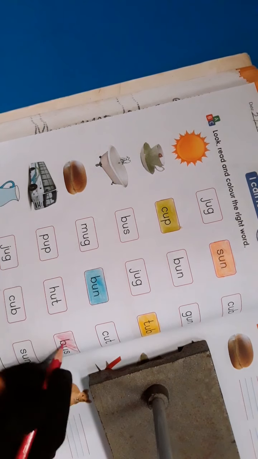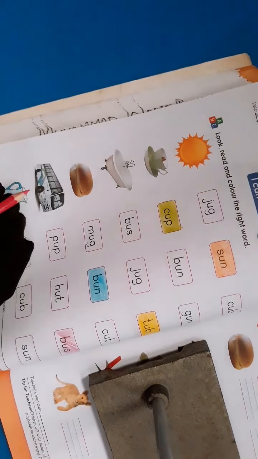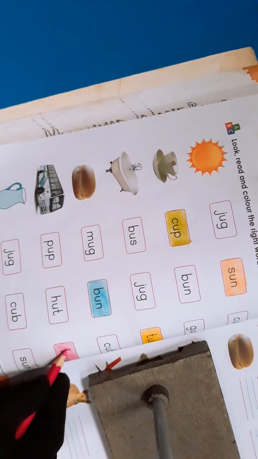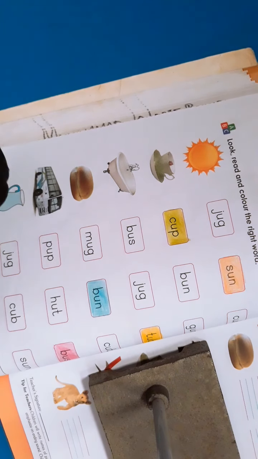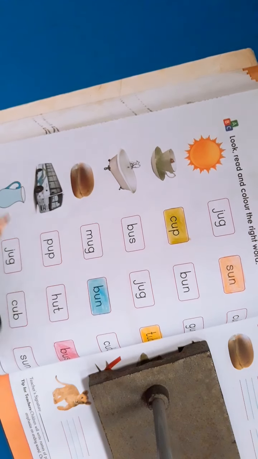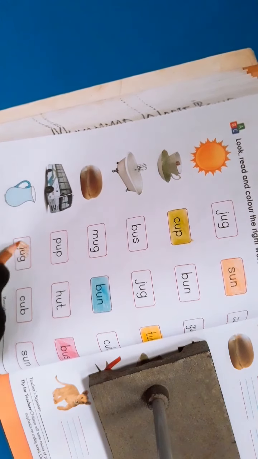B-S, bus. Now, last one is jug. What's this? Jug. What's the spelling of jug? J-A-G, jug.